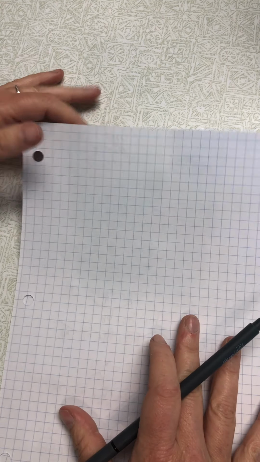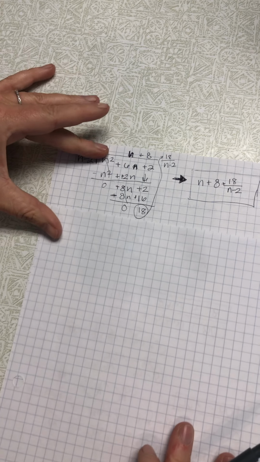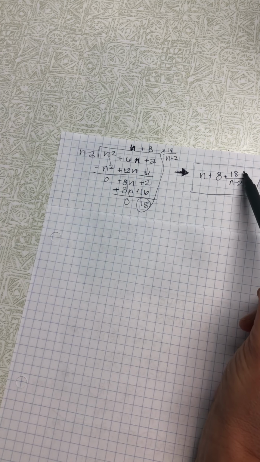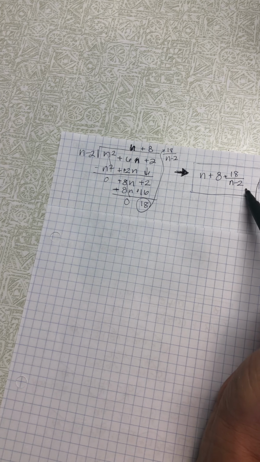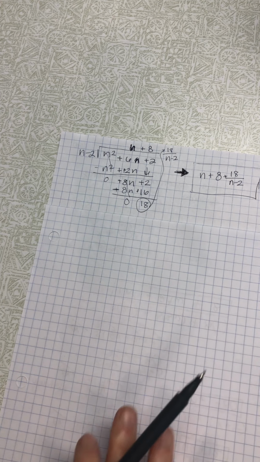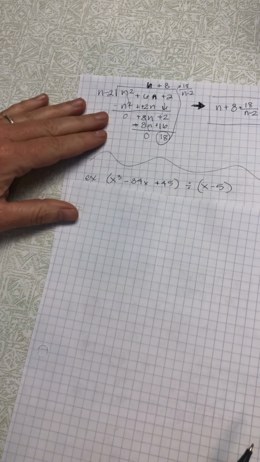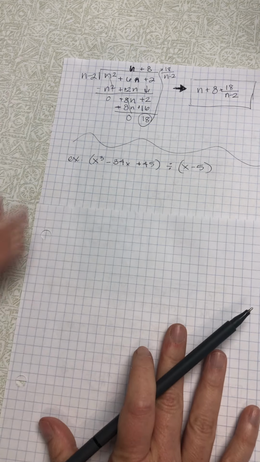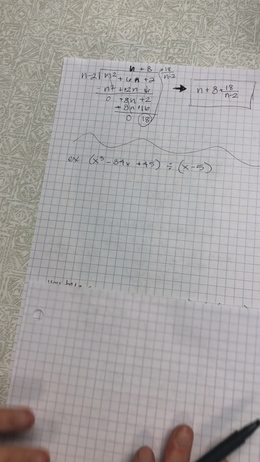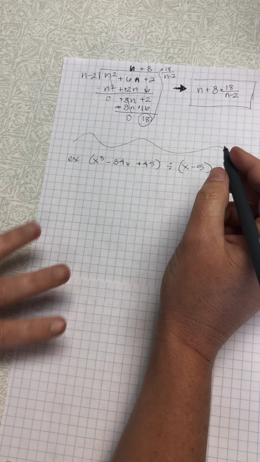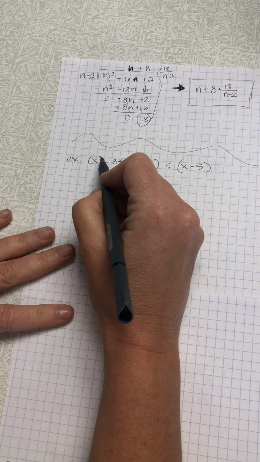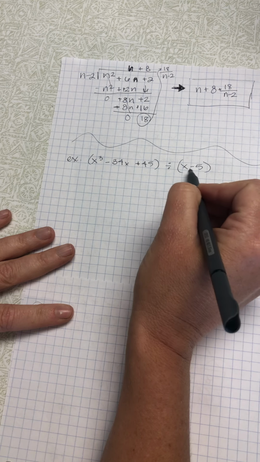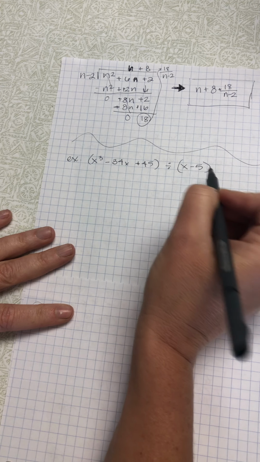The correct answer on that one, I got n plus 8 plus 18 over n plus 2. Let's do another example. Couple more. All right, we have x cubed minus 34x plus 45, and then divided by x minus 5.